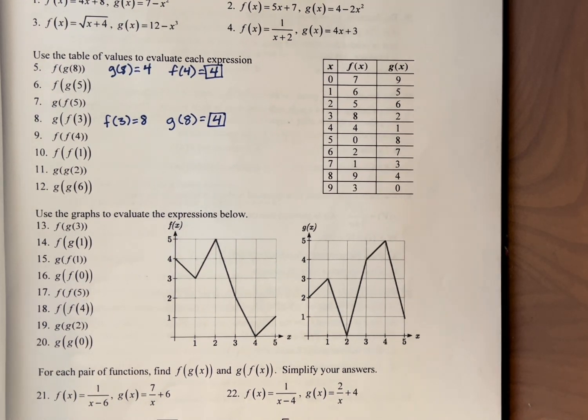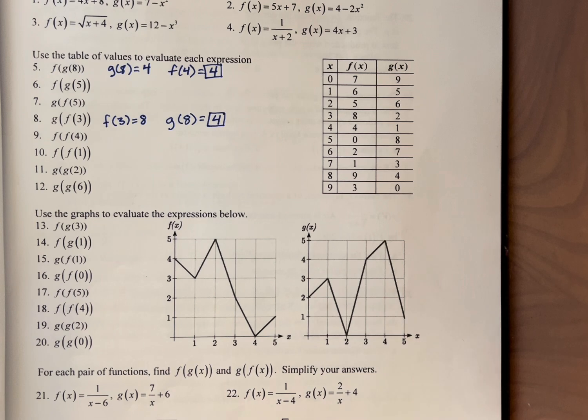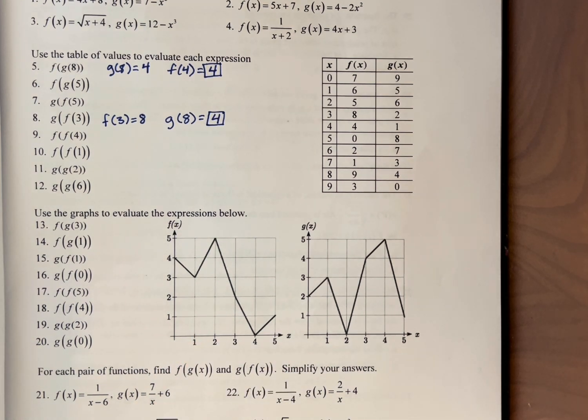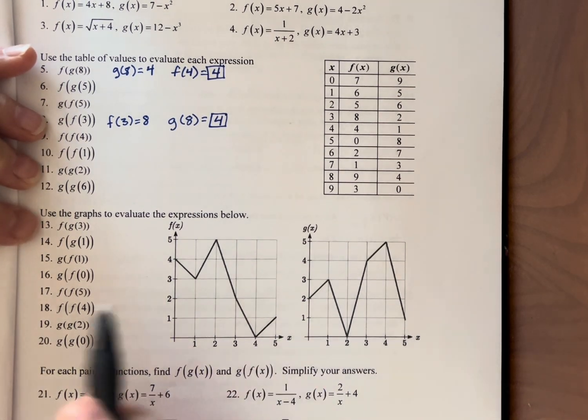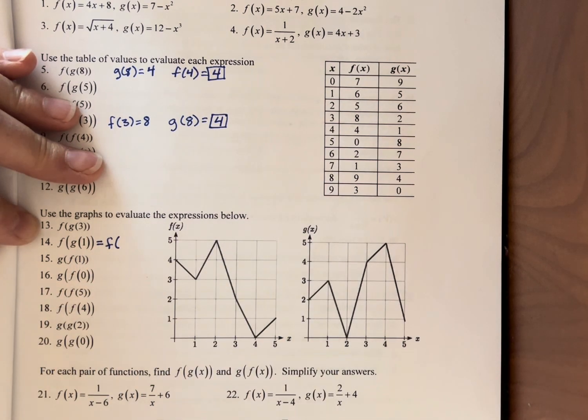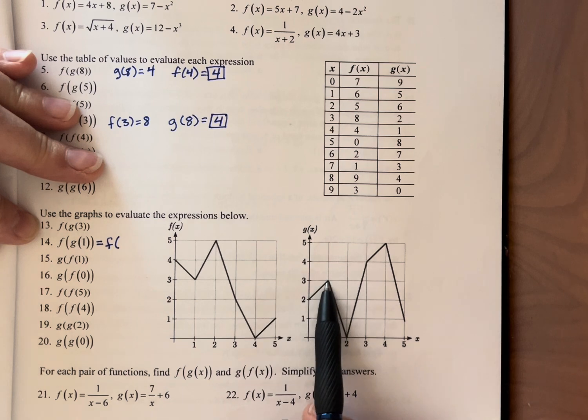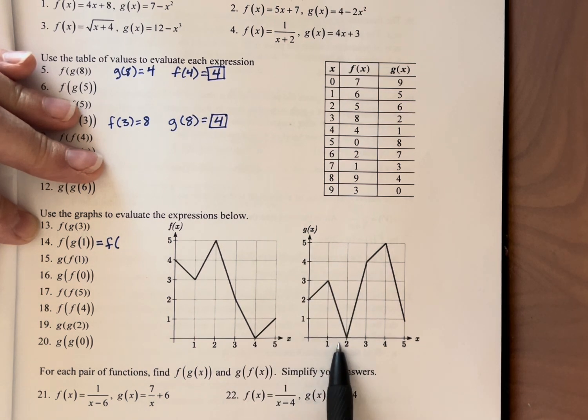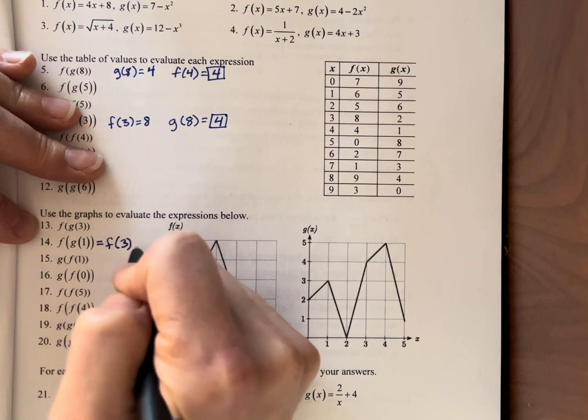Okay, so again, with the graph, so numbers 13 through 20, what you're going to do is look on the graph for f of whatever they're asking you for, g of whatever they're asking you for, and use that value to figure out the value of the other function. So let's do number 14. So g of 1, I'll just do this. g of 1 is 3, because the height of the line is 3 when x is 1. So that means I'm going to find f of 3.